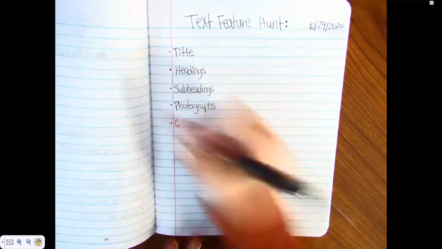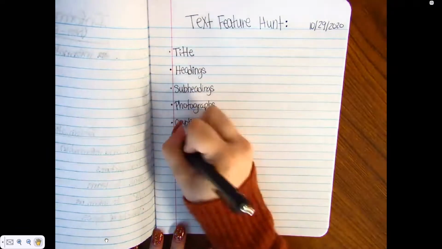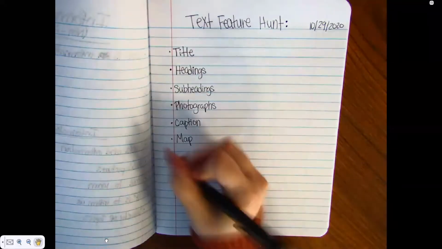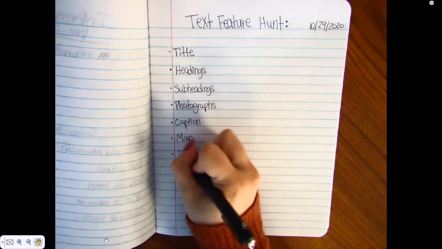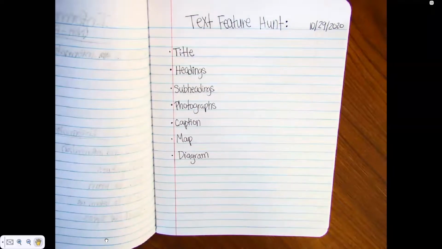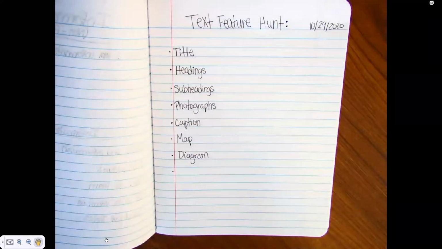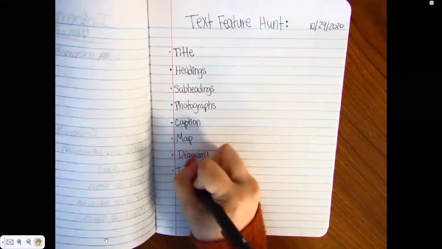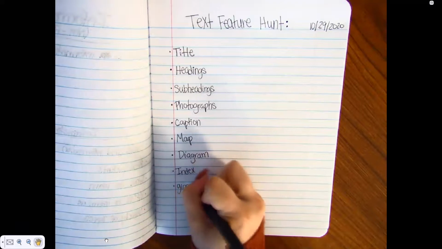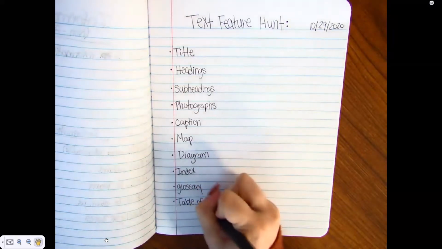All right. Caption. This one might be hard. Map. You should be able to find at least one book with a map in it. Michelle, yes, I have to sharpen my pencil. All right, we better go fast. Caption, map, diagram, index, glossary, and then table of contents.